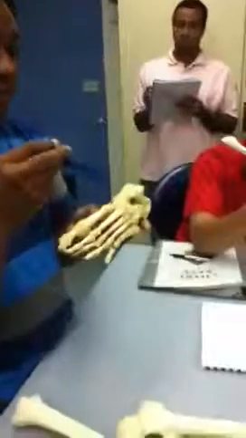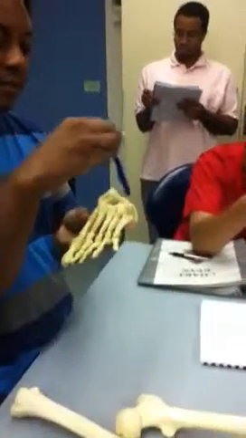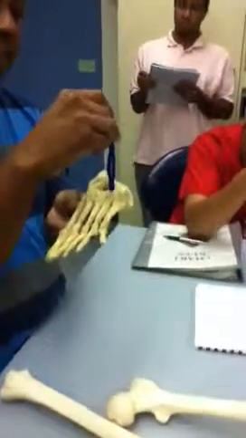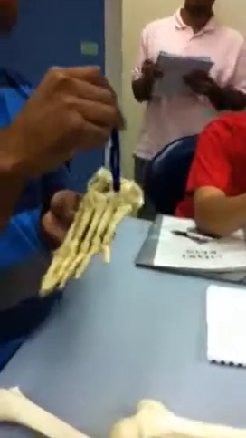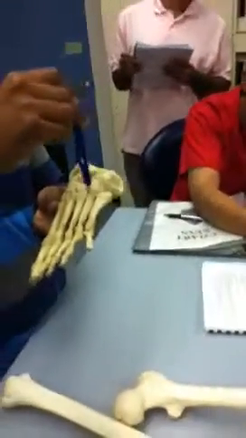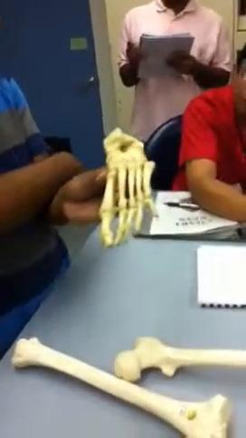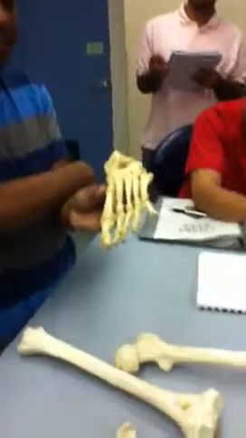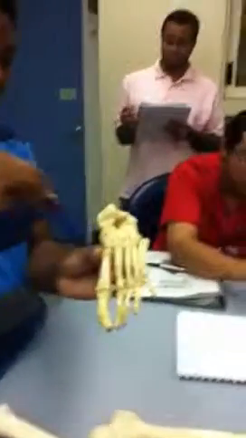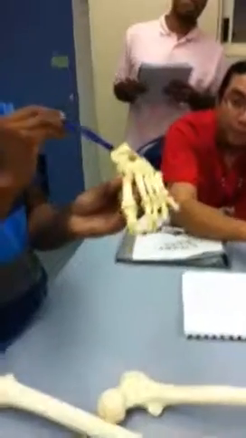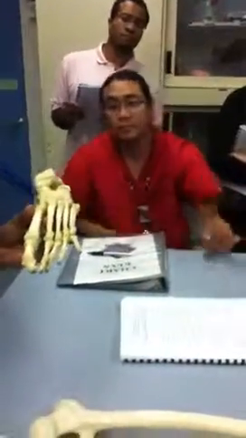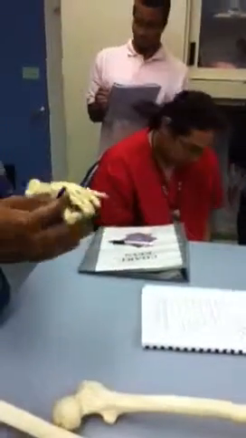So then this final one, we have the 3 cuneiforms. And this last one here, this is the cuboid. So all of those 7 bones make up the tarsals. Calcaneus, talus, navicular, cuneiforms, and cuboid.